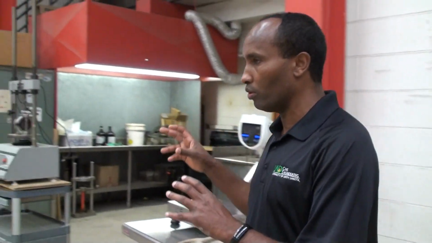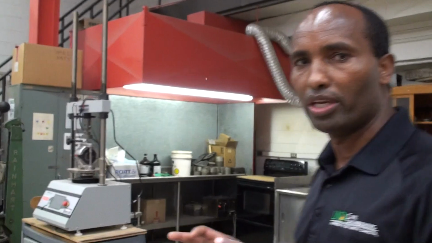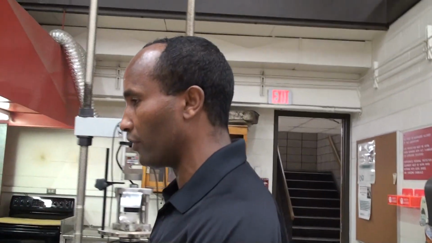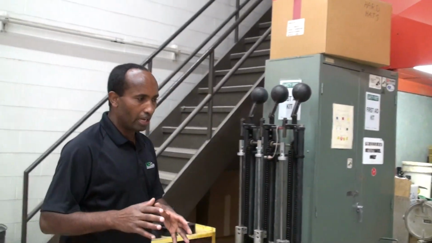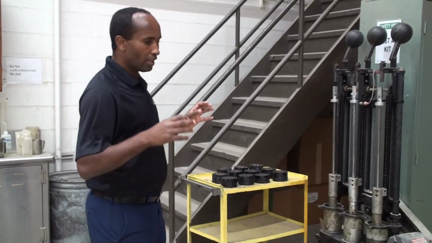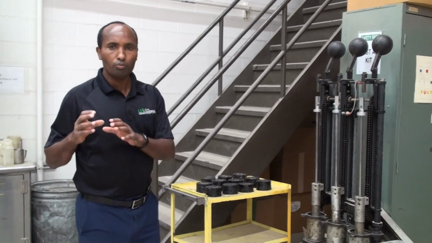Before we go to universal testing machines that can be used to determine hardening properties, let's finish the asphalt mix. So the students determine the properties of the ingredients for asphalt, then they design their own mix.